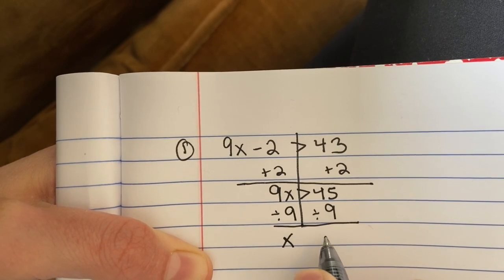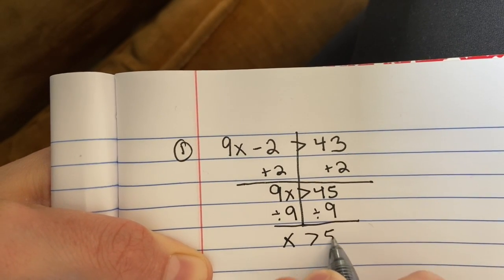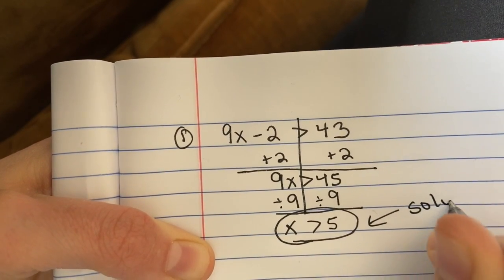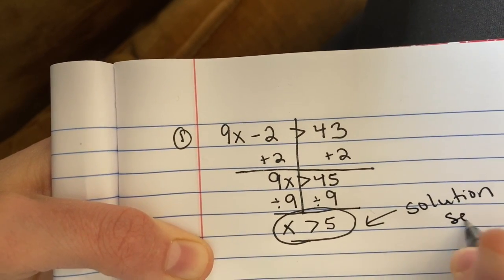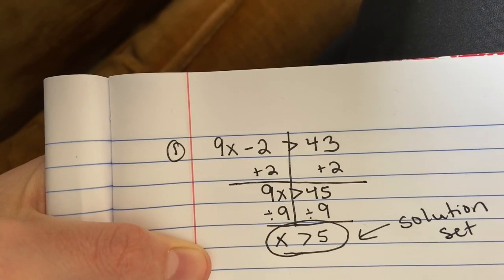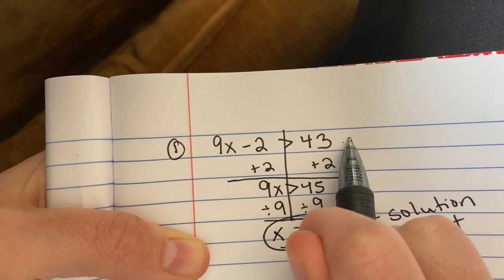I am left with x is greater than 5. This right here is the solution set to my inequality. This means that any value of x that is greater than 5 will make this inequality true.